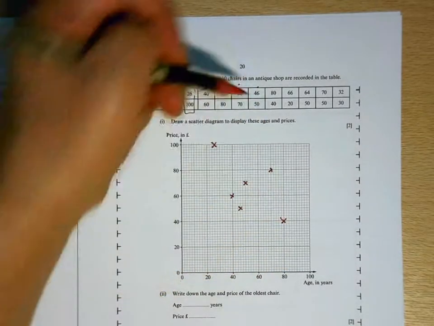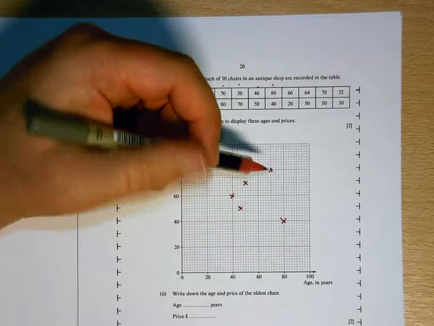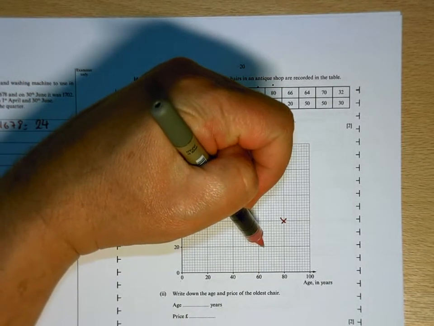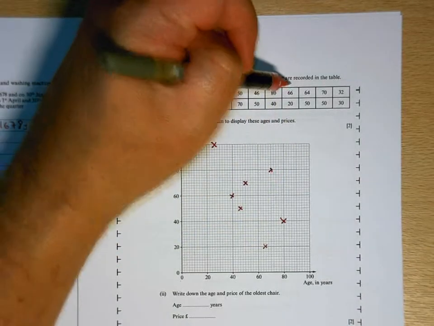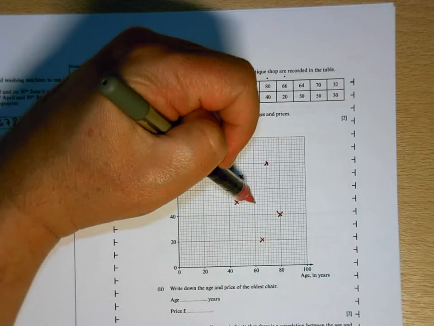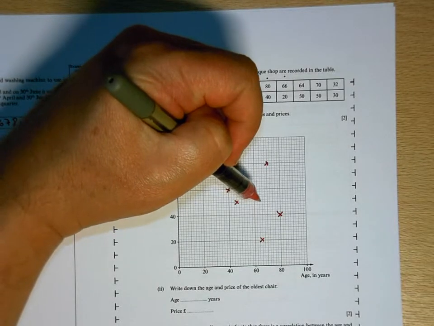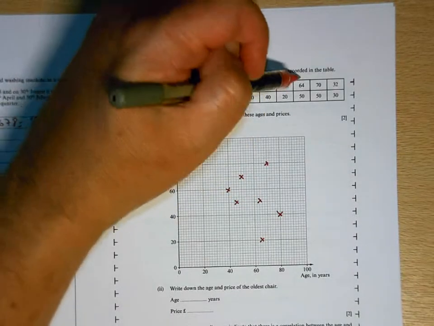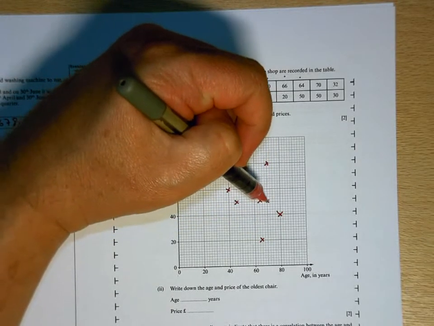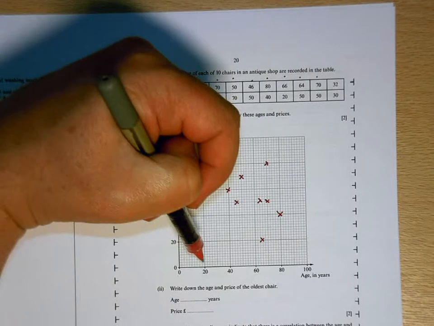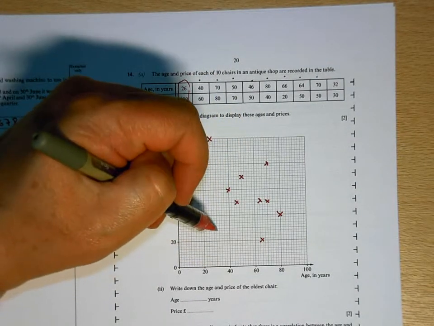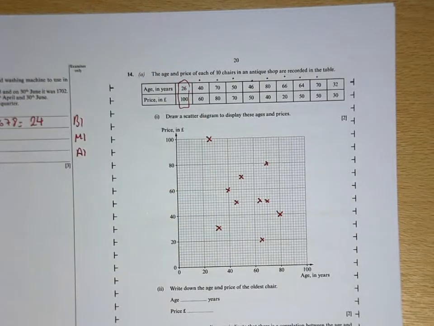80, 40 is there. 66, 20, 2, 4, 6 is there. 64, 50 is there. 70, 50 is there, and 32, 30 is there.